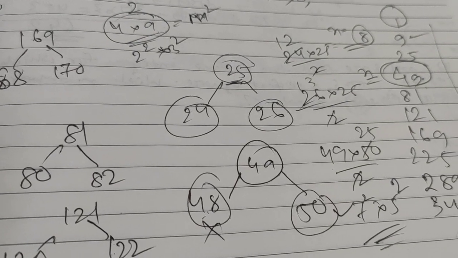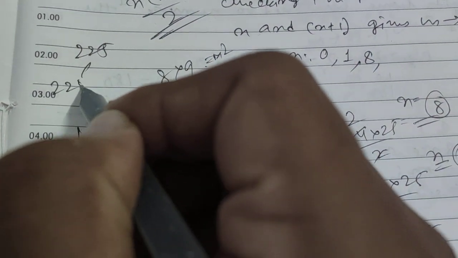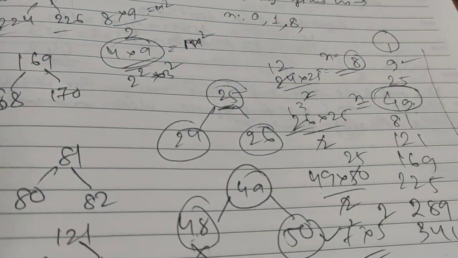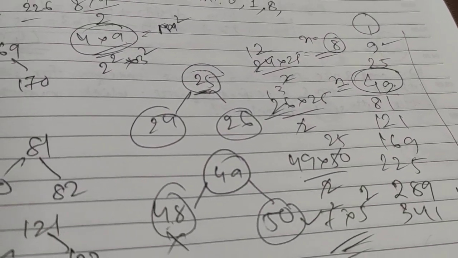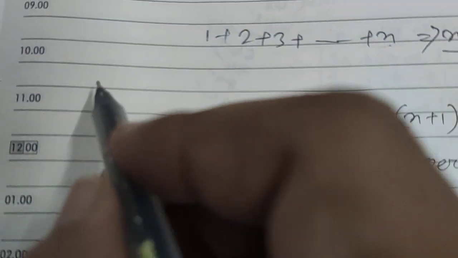Okay, then you can take 225. Possible values are 224 and 226, and it will also not be possible. If you take 289, then 288 and 290.